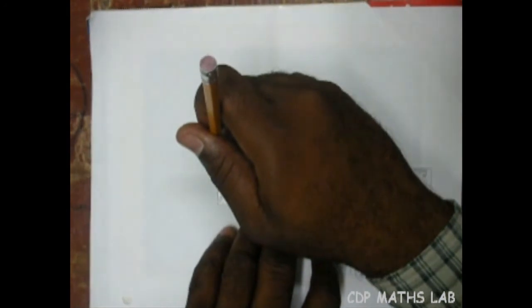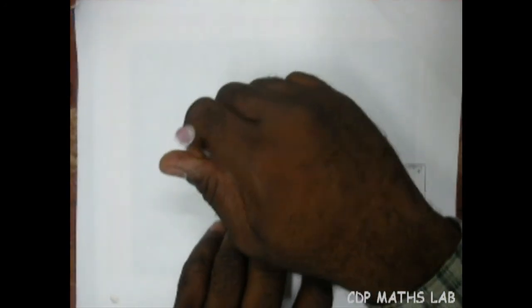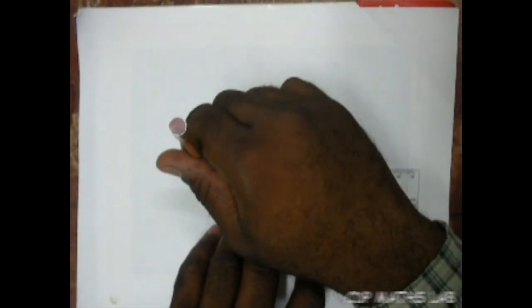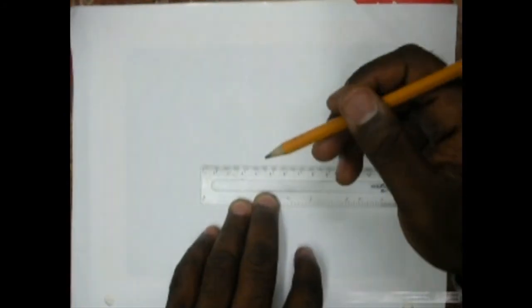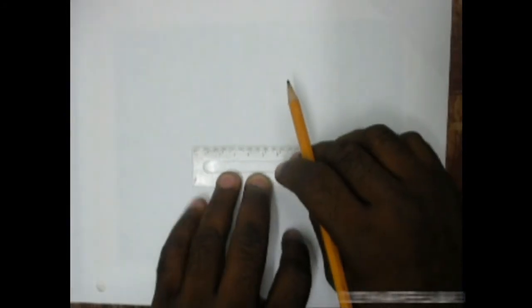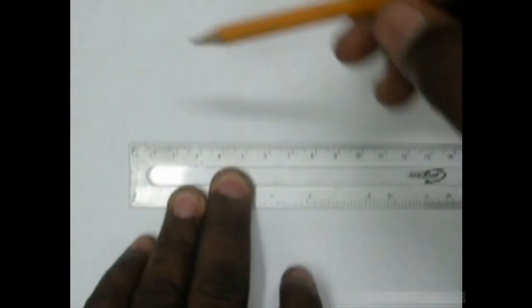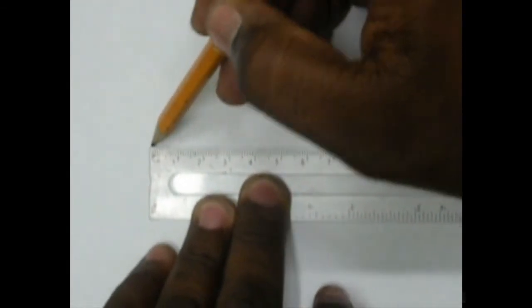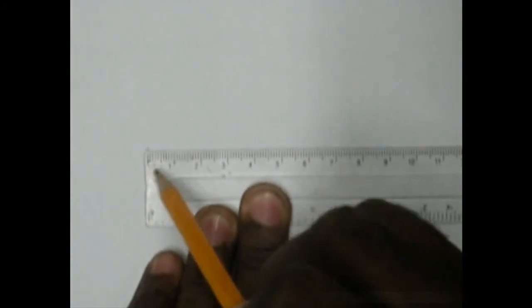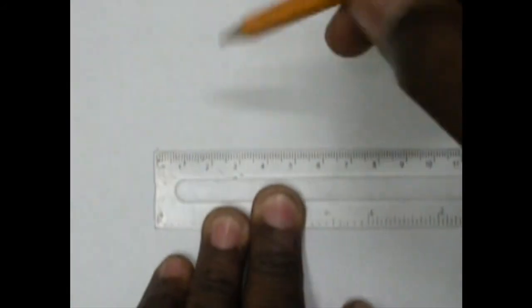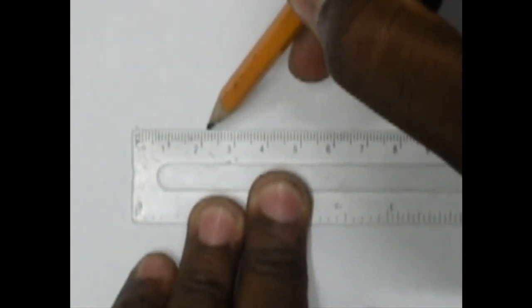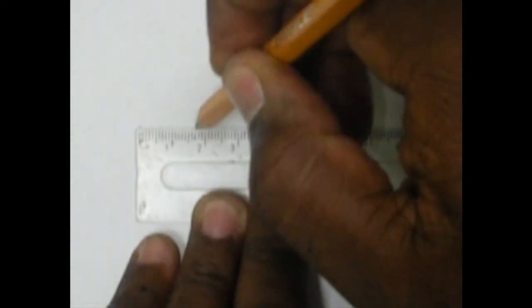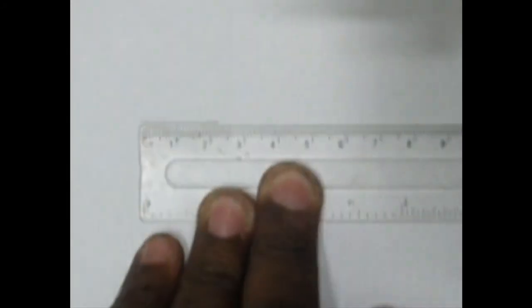To construct the pie chart, our first step is to use a radius of 2.2 centimeters. So therefore, we're going to use a ruler to draw a line 2.2 centimeters. So here's 1 centimeter, here's 2 centimeters. Two strokes after it will give me 2.2 centimeters. So that is my radius.